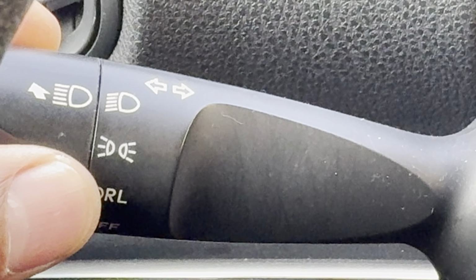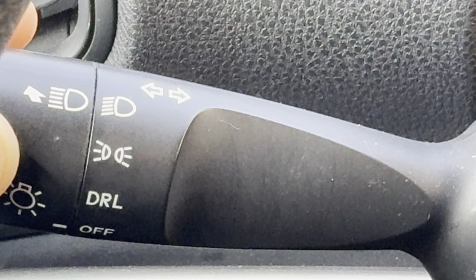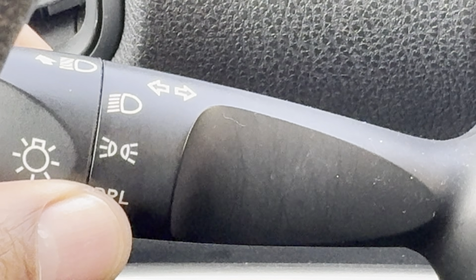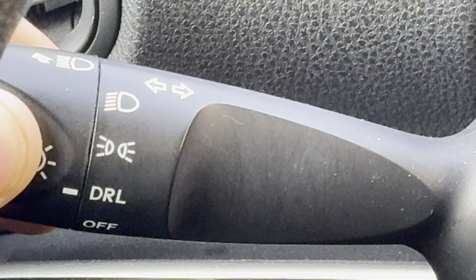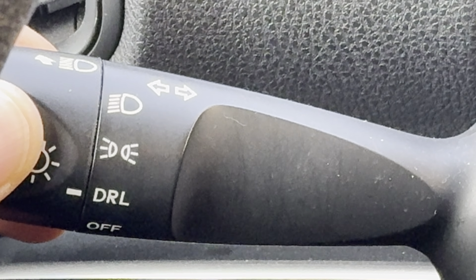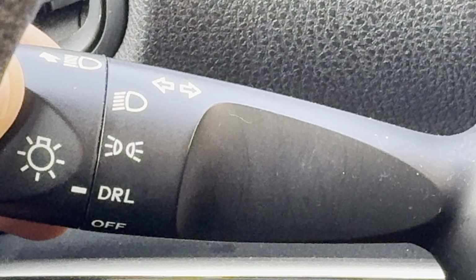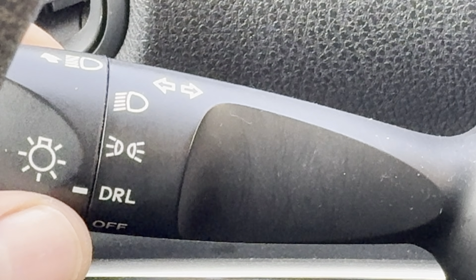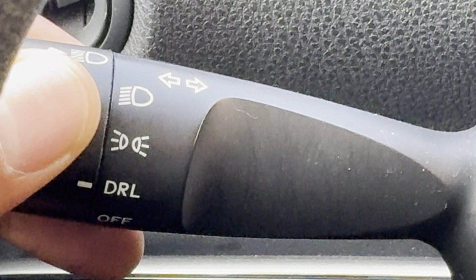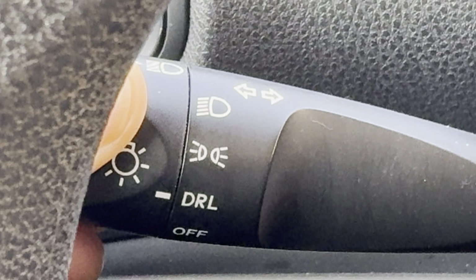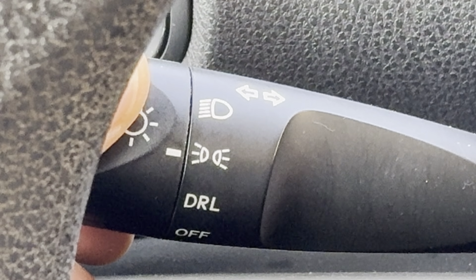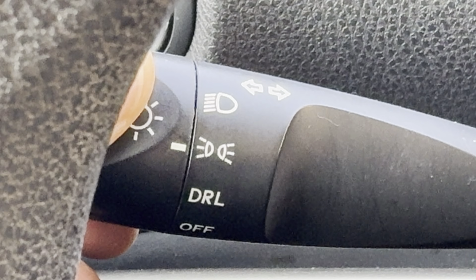Now, my vehicle has daylight running lamps, which I can turn on. I go right here. You see that? It's DRL, daylight running lights. And then right after this, I have parking lights. The parking lights are right here. So I twist this knob a little bit, and the parking lights are now on.